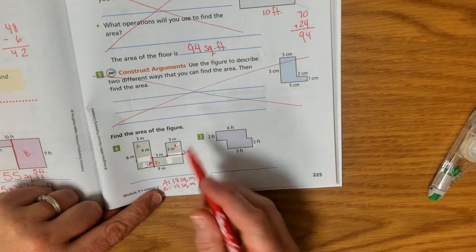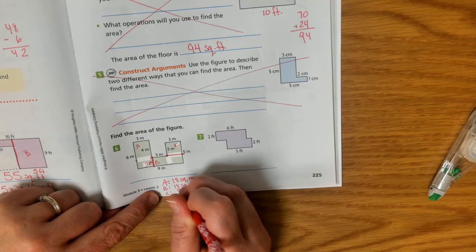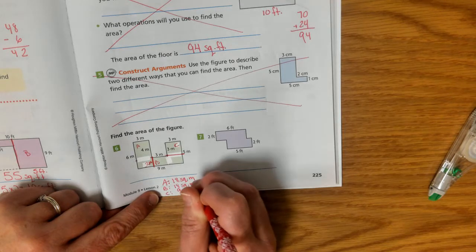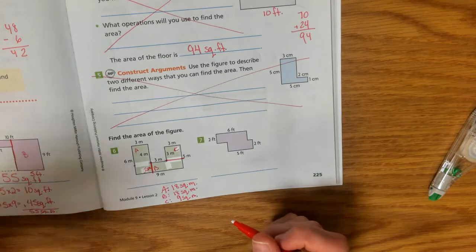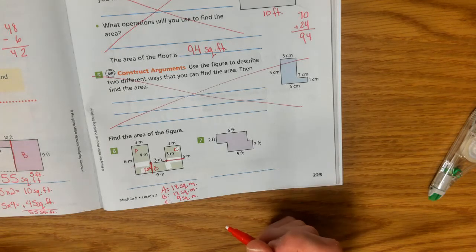And the last one, rectangle C, is 3 by 3, which is 9 square meters. So 18 plus 18 is 36. 36 plus 9 is 45.